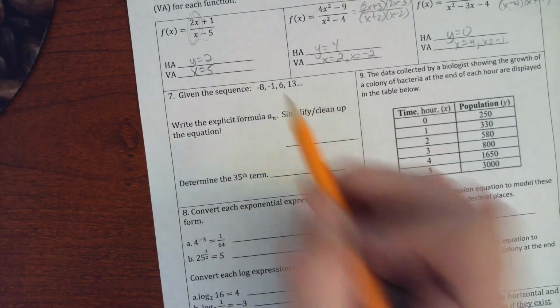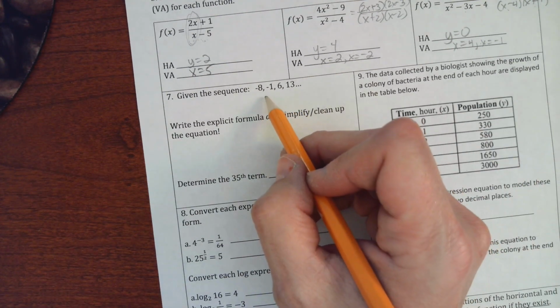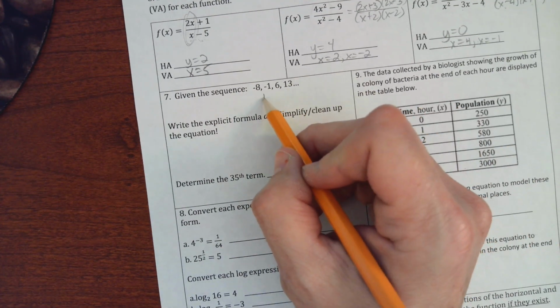All right, my sequence, which we just finished here, this is going up by 7 each time, so I'm adding 7.